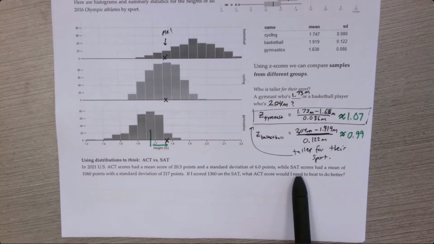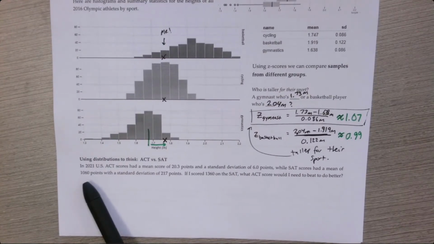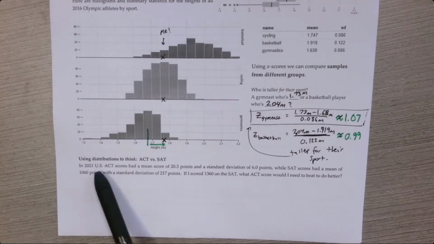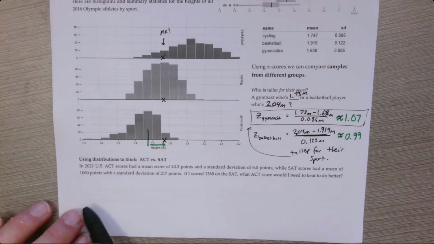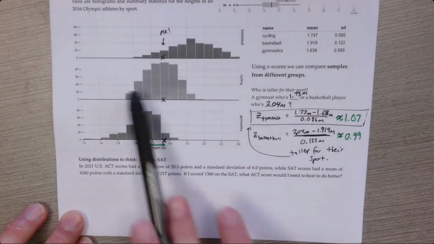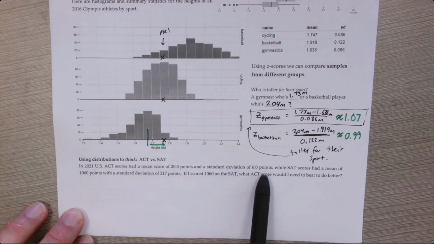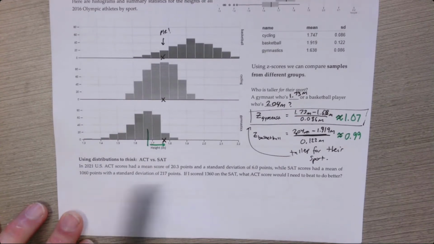SATs, a different college entrance exam. Again, in 2021, across the whole US, there was a mean of 1060 points with a standard deviation of 217 points. So you can imagine these two distributions. You won't know the exact shape, but let's imagine that it's sort of unimodal symmetric. So imagine the distribution of ACT scores centered here with a spread. Imagine this other one with a center and a spread.